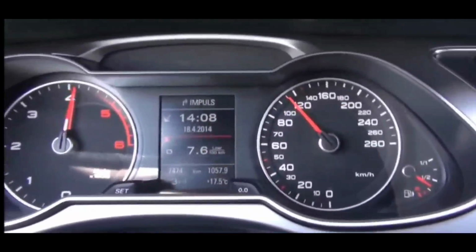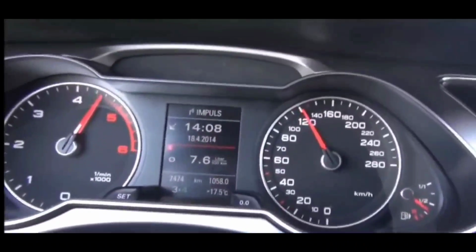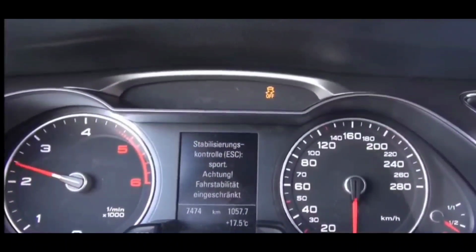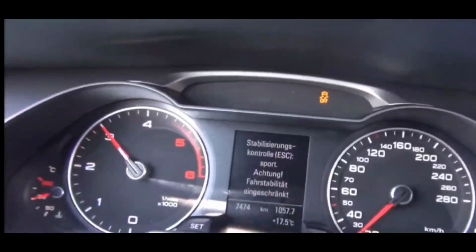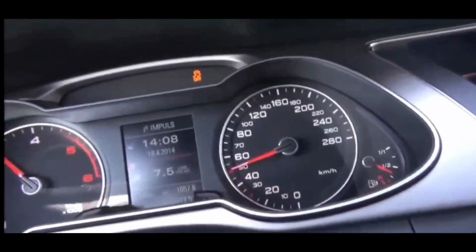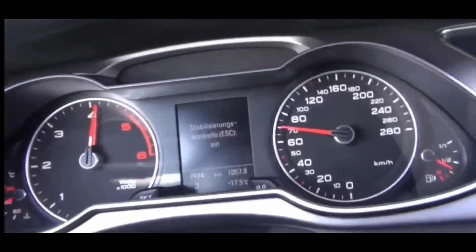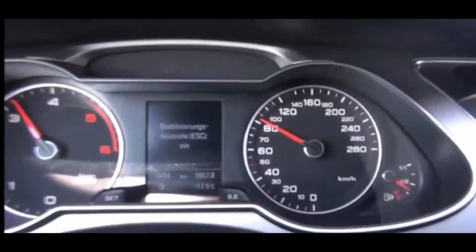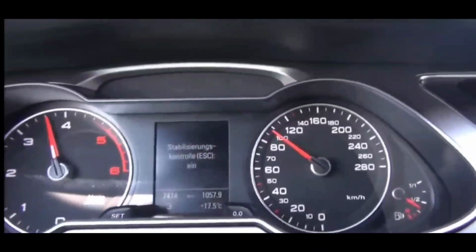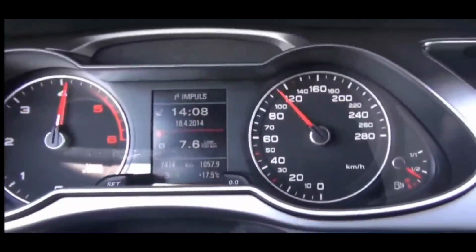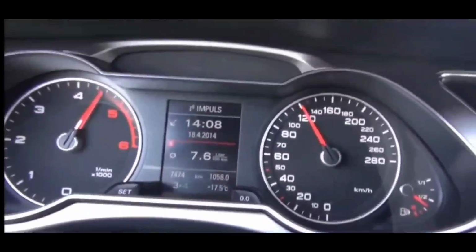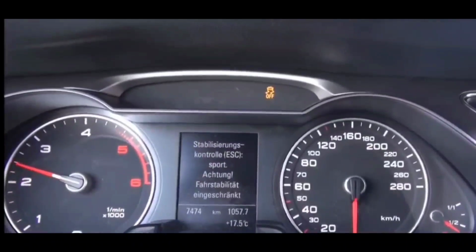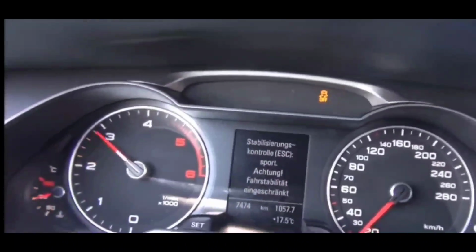So a possible cause of this is probably a faulty bank 1 sensor 3 oxygen sensor, which is probably the easiest fix, and probably the cheapest fix too, because oxygen sensors, relatively speaking, aren't that expensive, and normally they're pretty easy to replace.